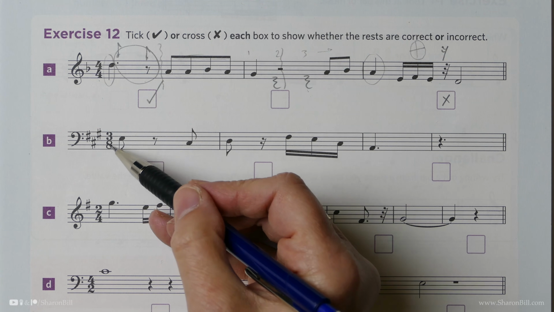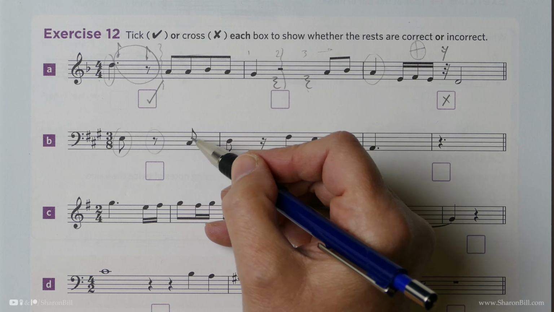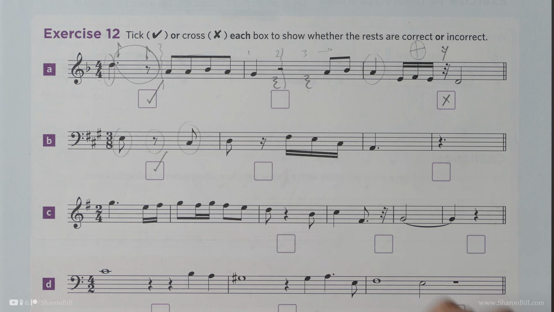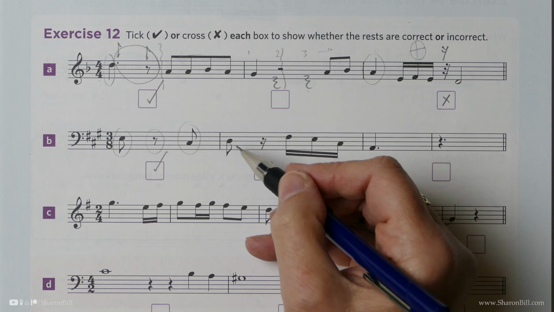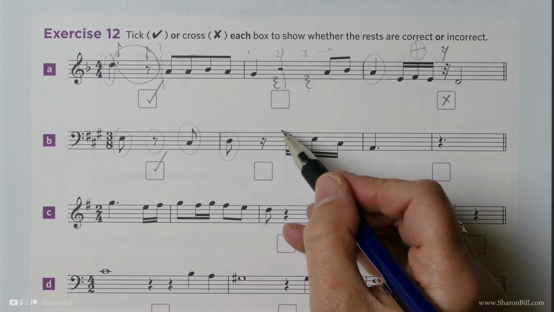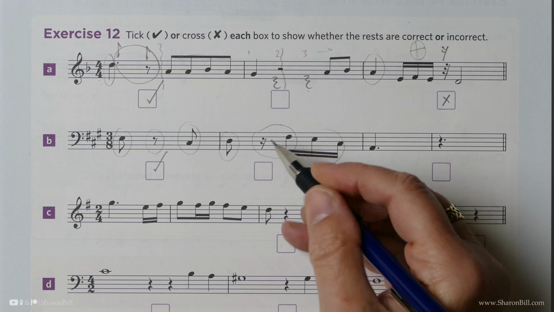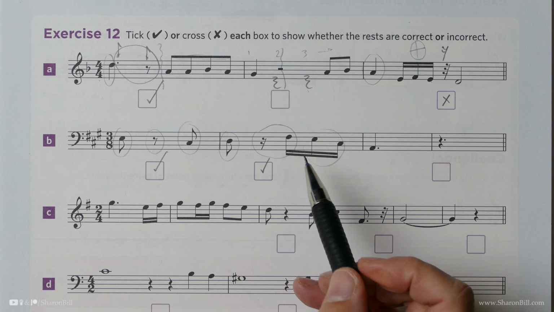Moving on now, we have 3 quaver beats per bar. There's beat 1. Quaver beat rest is beat 2, beat 3. That's correct. And then here's beat 1, and then a semiquaver and a semiquaver note is beat 2, beat 3, that's correct. So we're looking at the rest here.